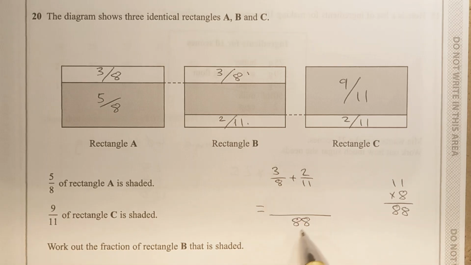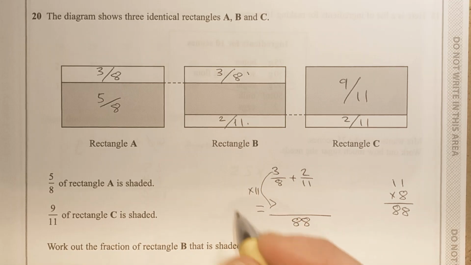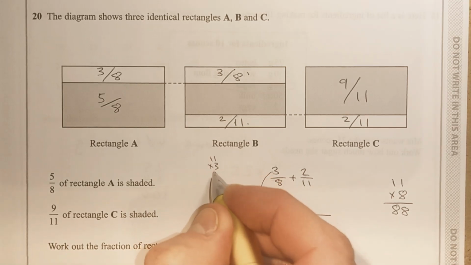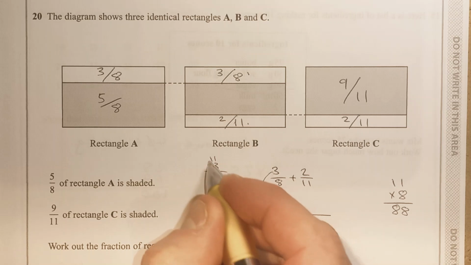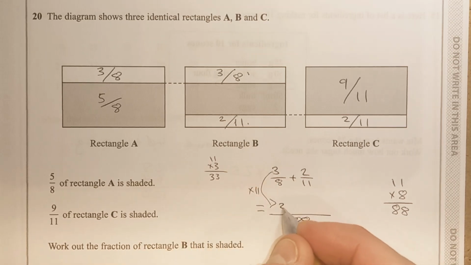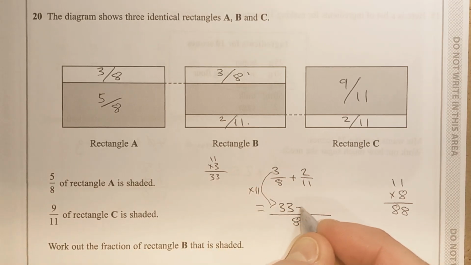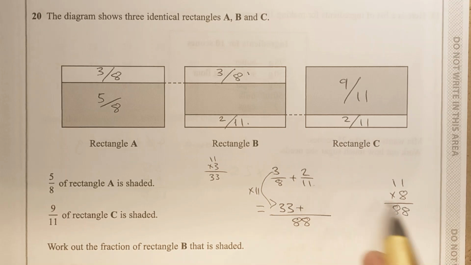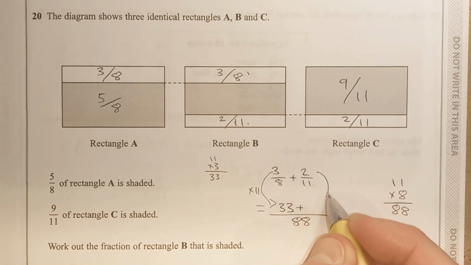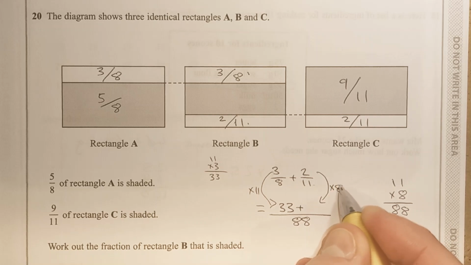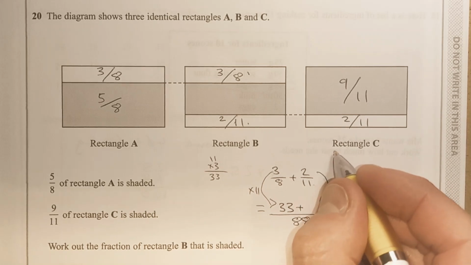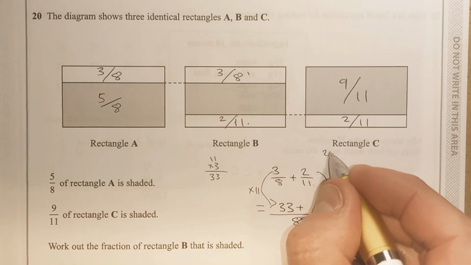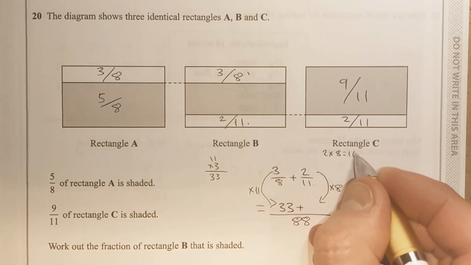Now, to get from the 8 to the 88, we multiplied it by 11. So we want to multiply the 3 by 11. Well, 11 times 3. 1 times 3 is 3. 1 times 3 is 3. So we're going to have 33. Now, to get the 11 up to 88, we multiplied the 11 by 8. So we need to multiply the 2 by 8. And, well, 2 times 8 is 16.